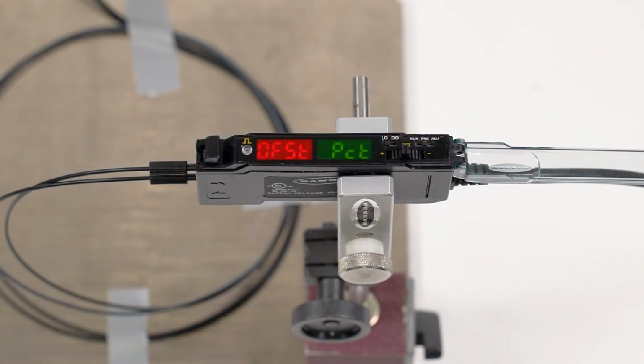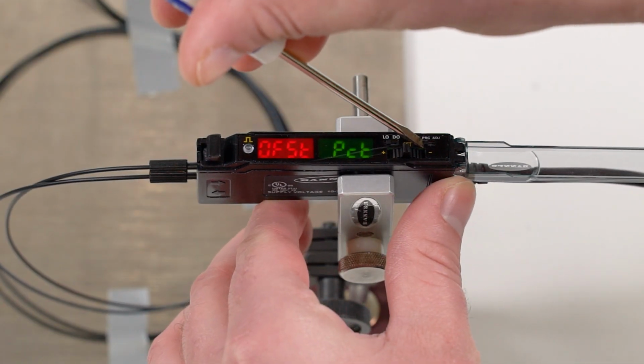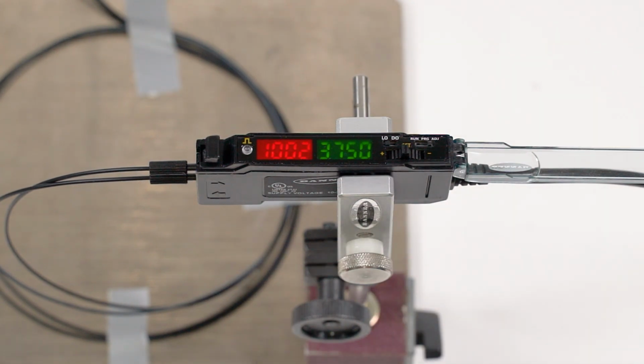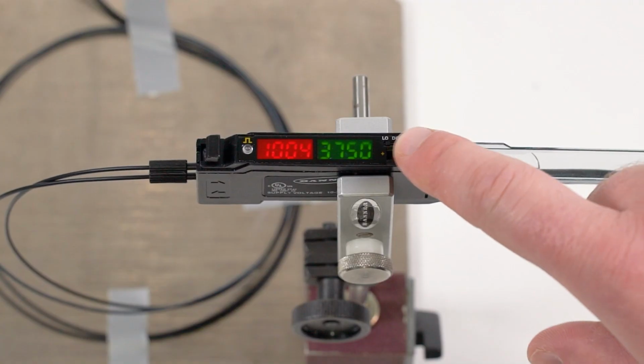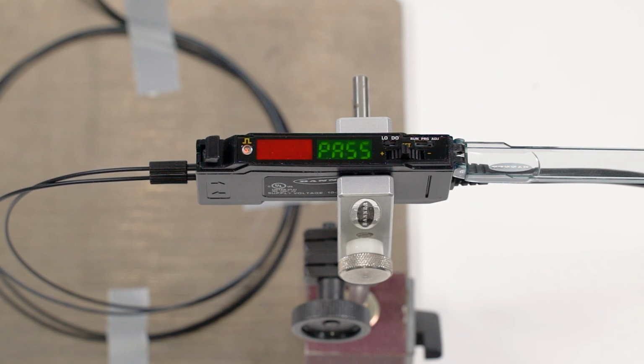To teach the amplifier, move the mode switch to ADJ to access the adjust mode. The display will show the current excess gain reading in red and the current switching threshold in green. Present a target that will represent the furthest detectable condition and press the rocker button. The display will show pass followed by the specified offset percentage, indicating that the new condition has been taught successfully.